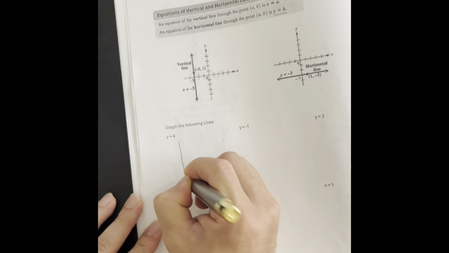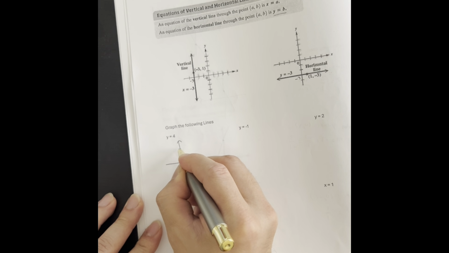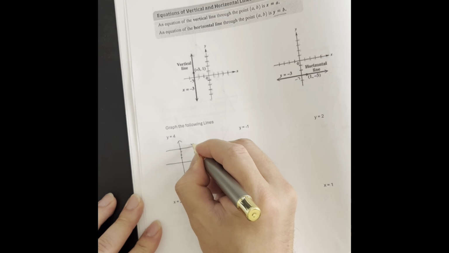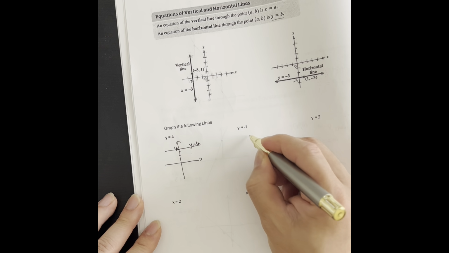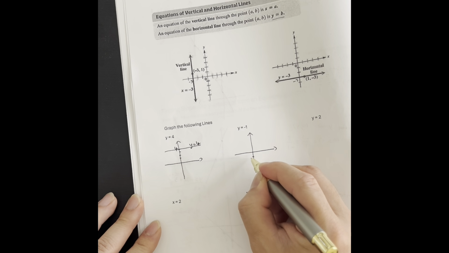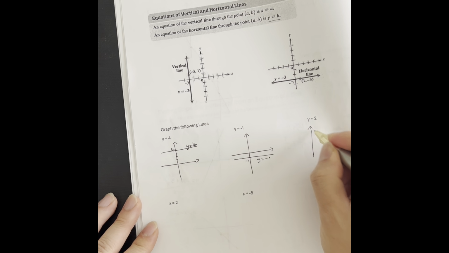So let's try these lines. So y equals 4. That means the horizontal line that passes through the y-axis at 4. So that's y equals 4. Y equals negative 1, so it's a horizontal line. Y equals 2. This is the line y equals 2.